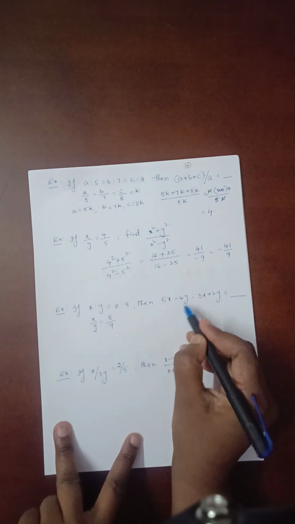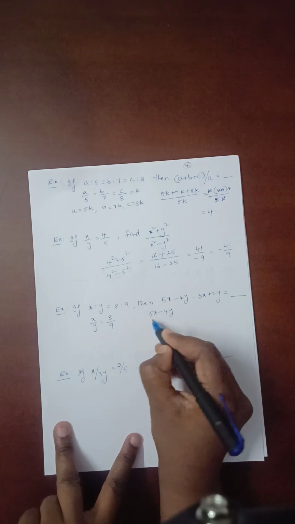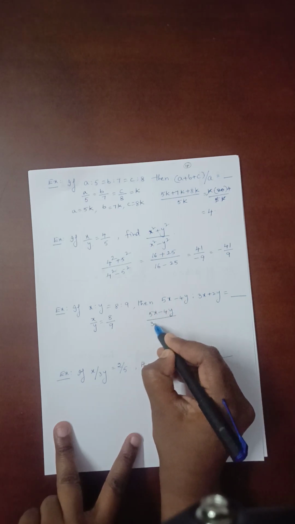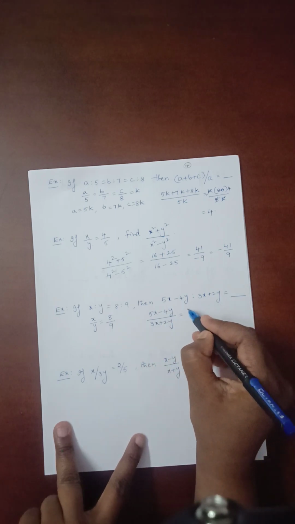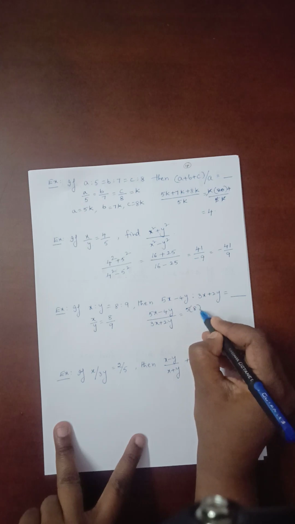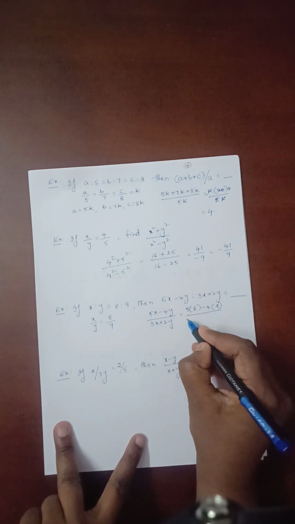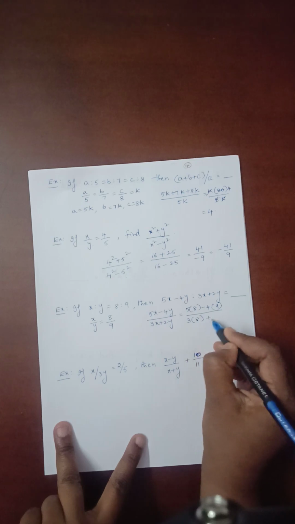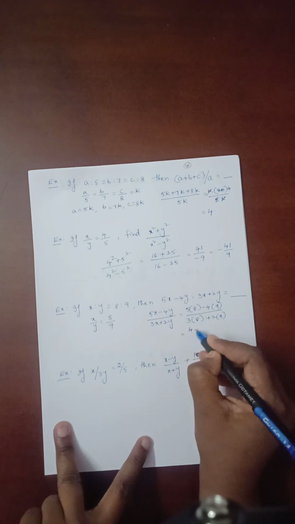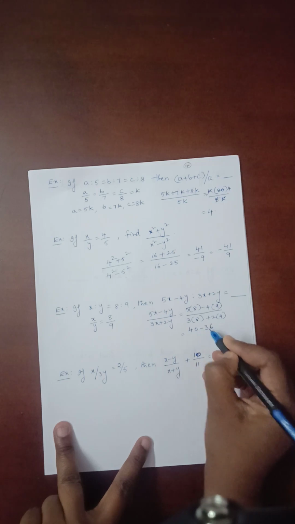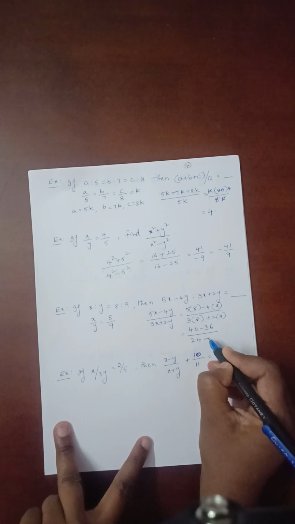So 5x minus 4y is to, means divided by 3x plus 2y, which equal to 5 into 8 minus 4 into 9 by 3 into 8 plus 2 into 9, which equal to 40 minus 36 by 24 plus 18.